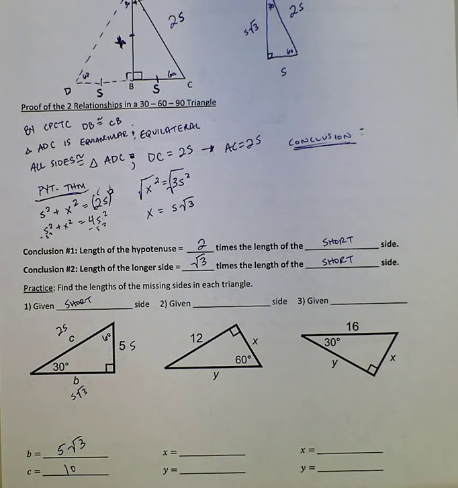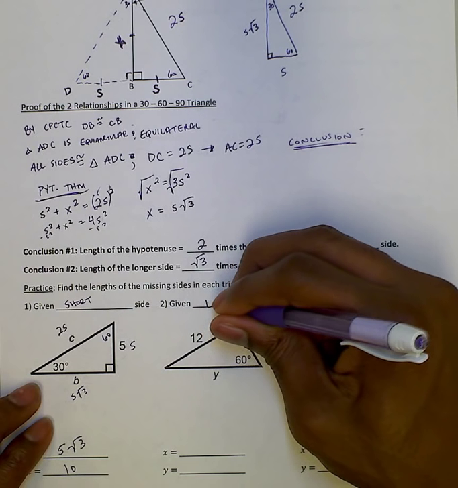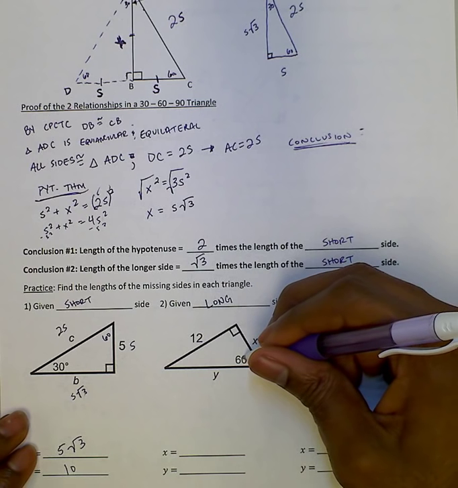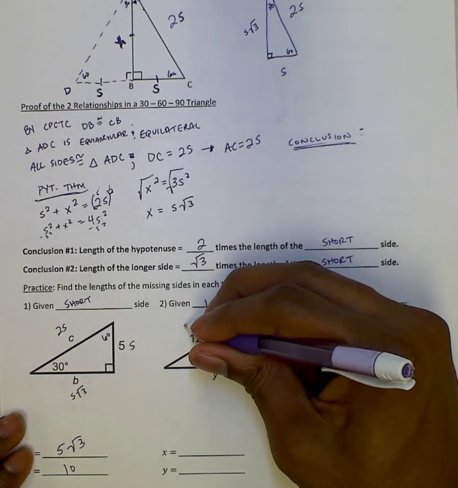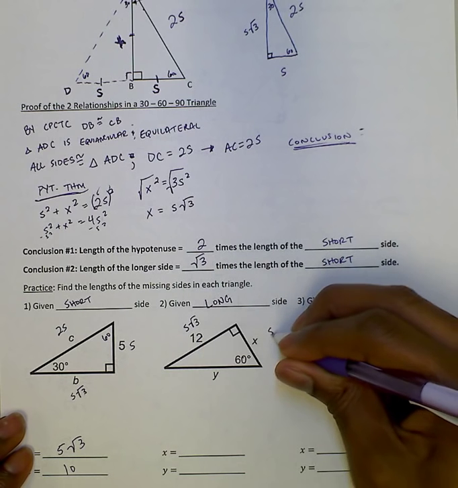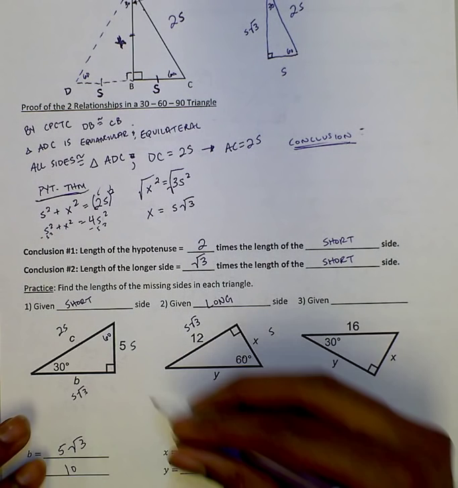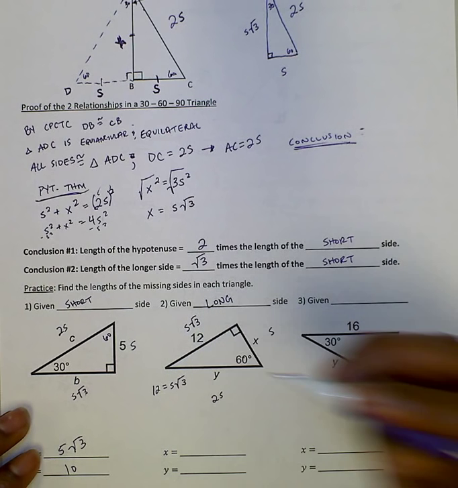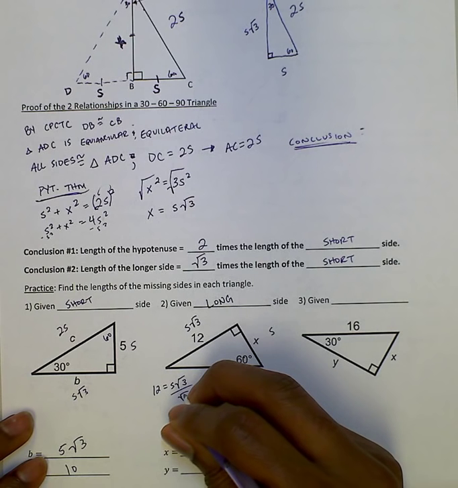Pretty quick. I can be given the longer side. Here I'm given the 60-degree angle, and that this is 12. Like I said before, I like to label what these ratios are so it's easy to set up an equation if necessary. Here's our equation: 12 equals S radical 3. I can find S by dividing by radical 3.